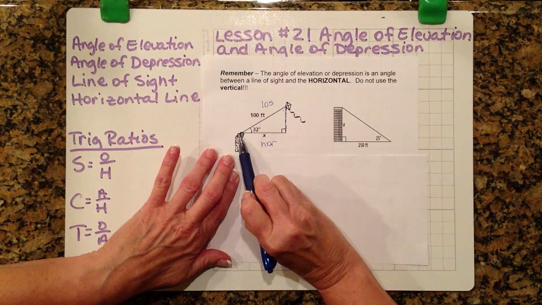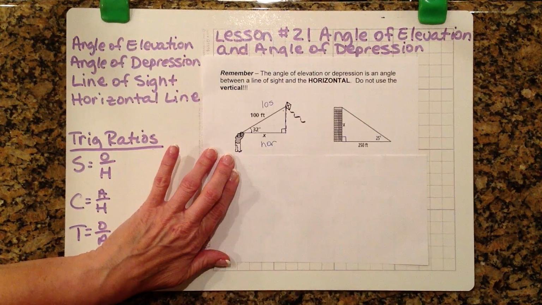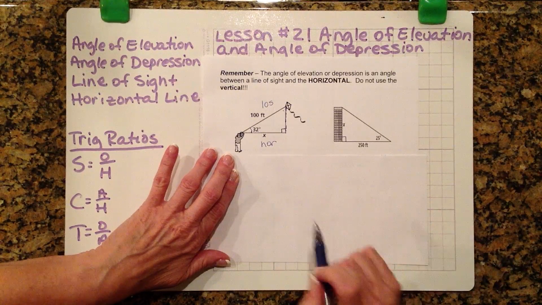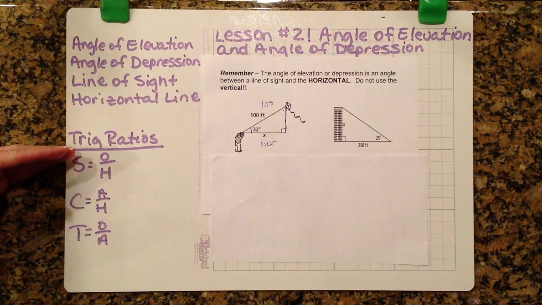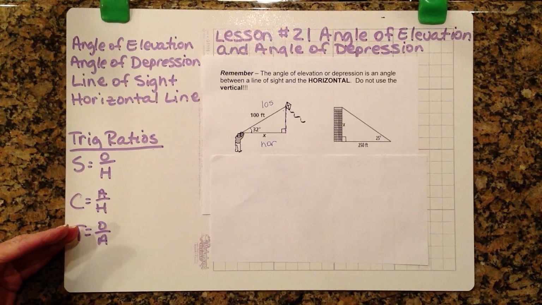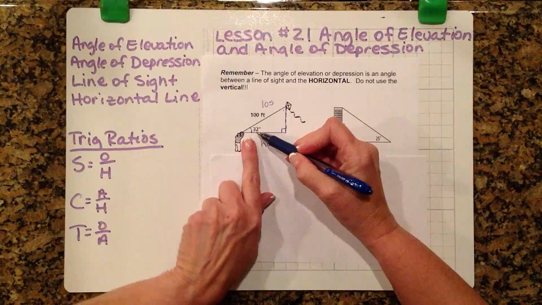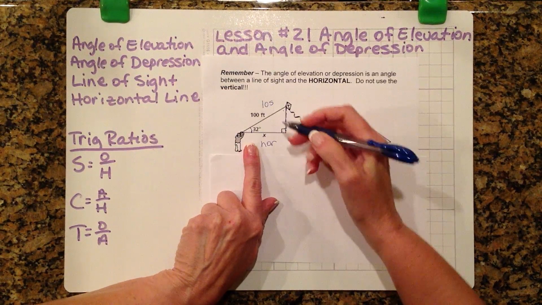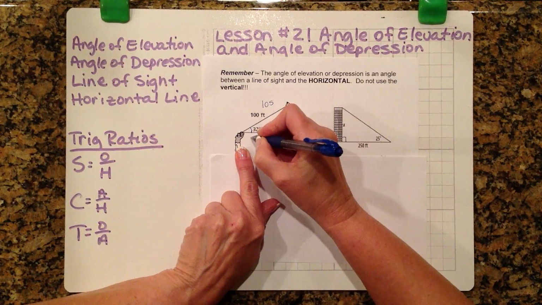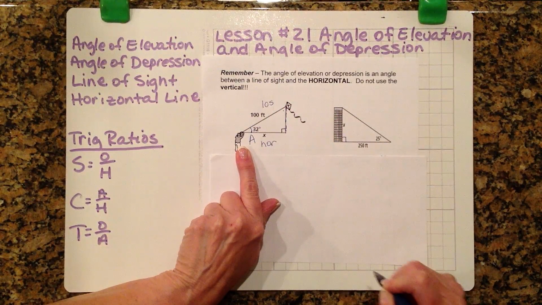You're going to use this one down here by the person that's looking up. So how would I work this? This is a really nice right triangle. I can use sine, cosine, or tangent. Look over here. What do we have? Here's my angle. What side is this in relation to this angle? It is an adjacent side. I'm going to put an A there.